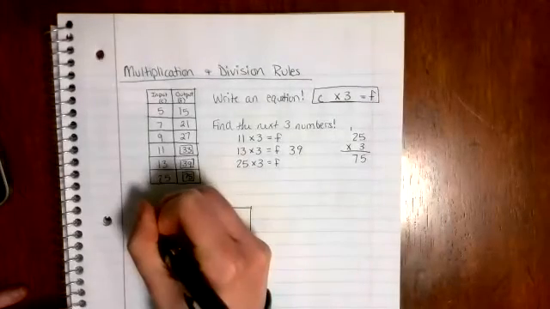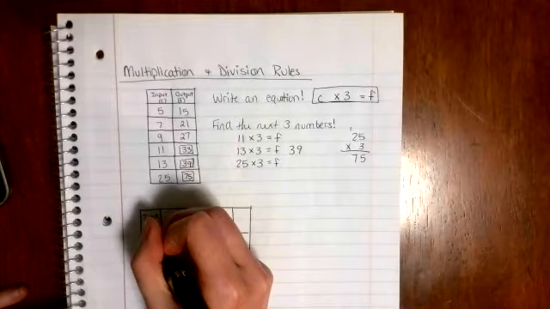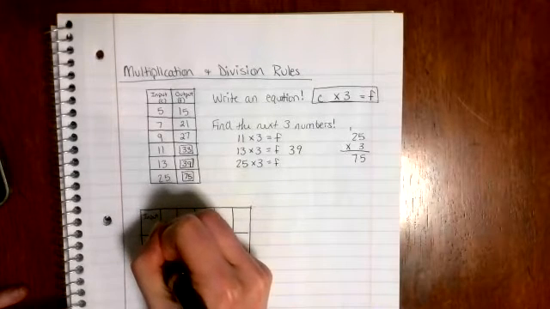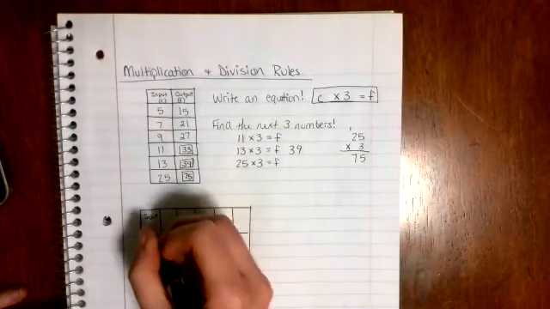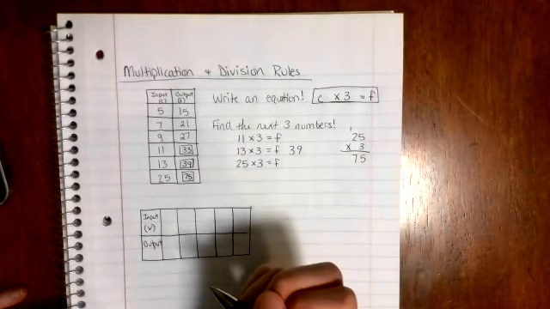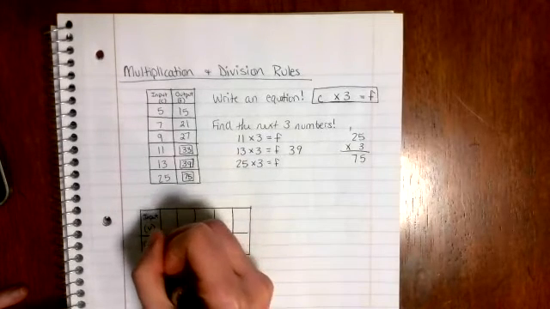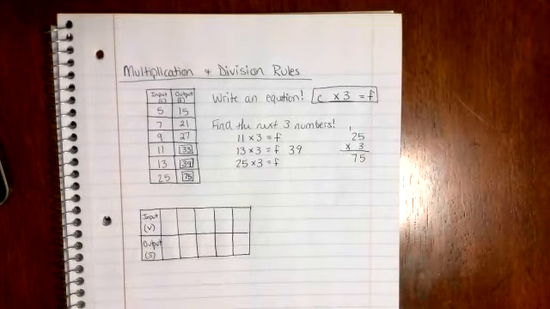Drawing my table. This is going to be my input. This is going to be my output. What should I make the variables? How about V and let's do S. Okay.